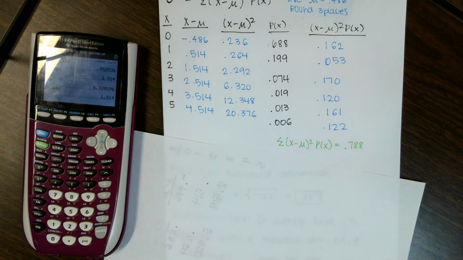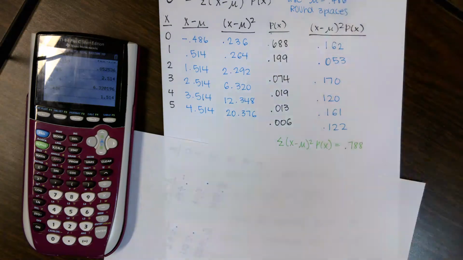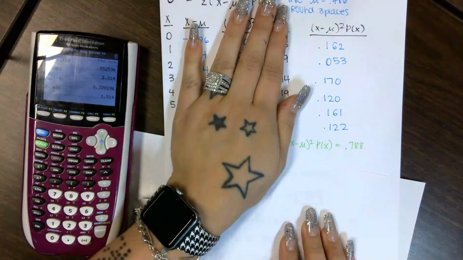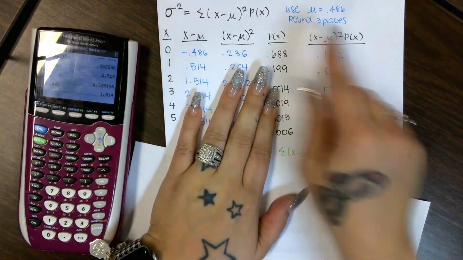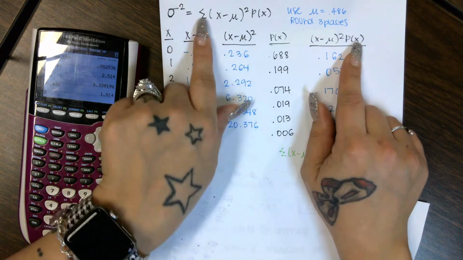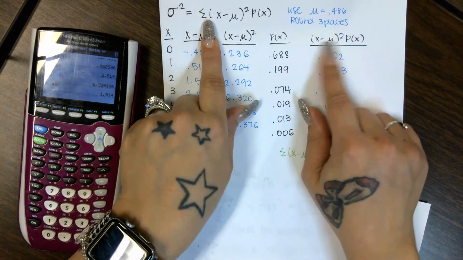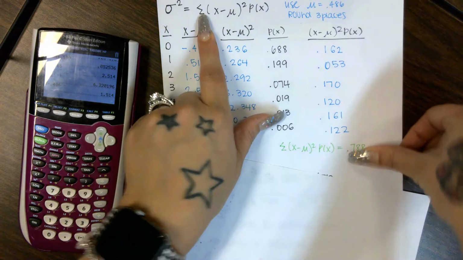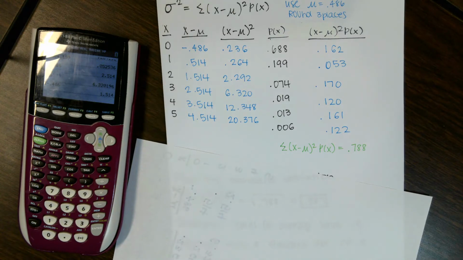Okay, so I'm technically doing subtraction, multiplication, and squaring this way, and then going down. Last column I add, y'all, I get 0.788 for my variance. That's all this right here. Because you see how in the formula it tells me the sum, and it's of what this column right here is labeled. It's the sum of, and every single thing here matches. So the way I'm going to get the sum is adding all of them up going down.